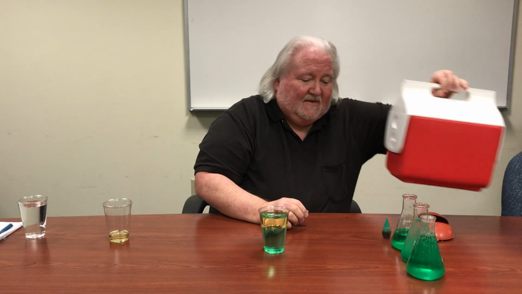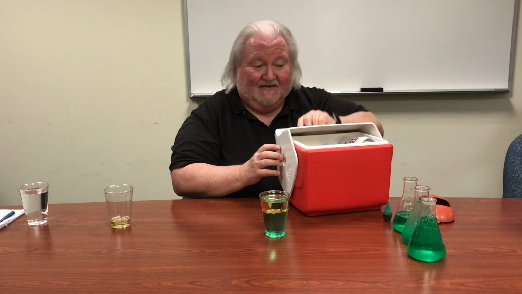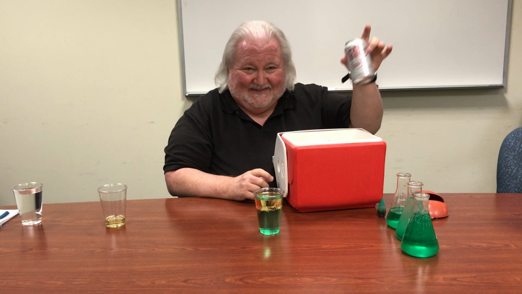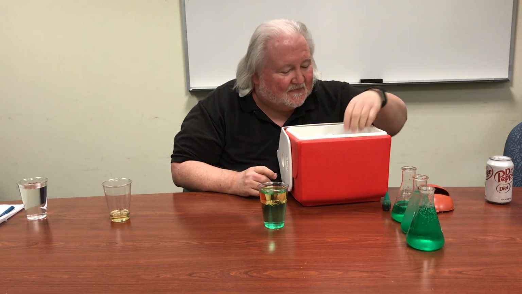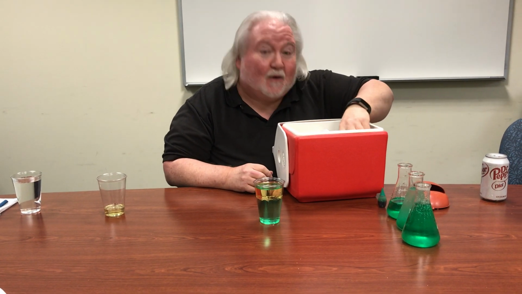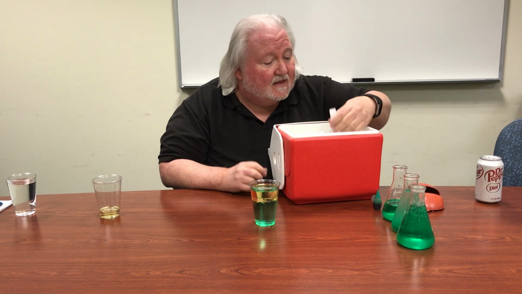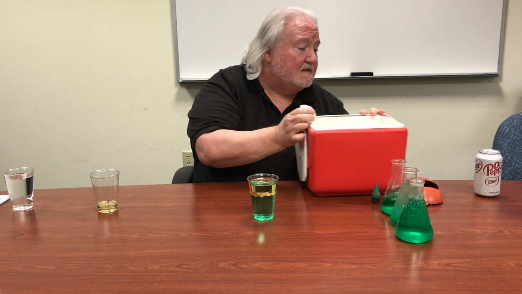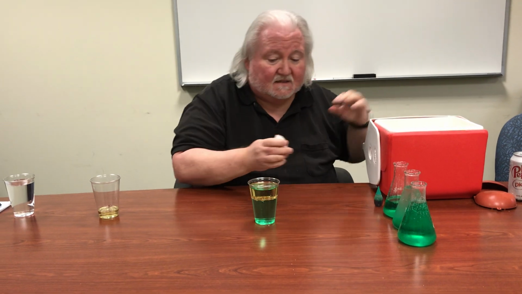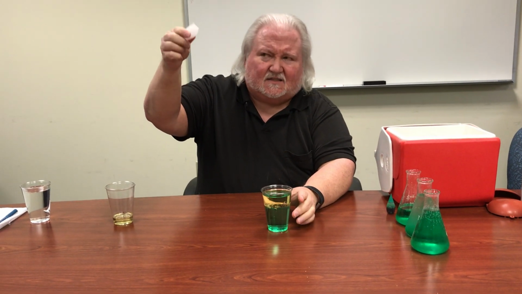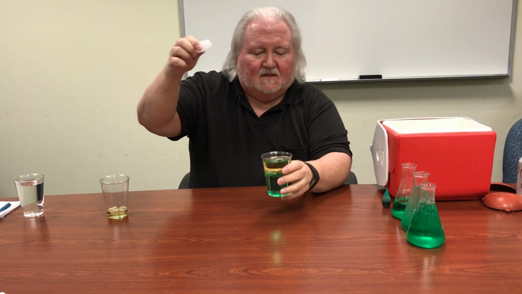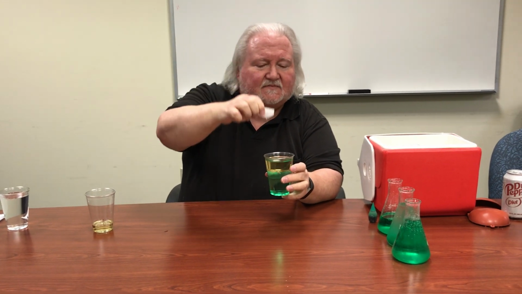Let's have some more fun. Here is an ice, it's not an ice cube, it's an ice crescent shape. What's going to happen when I put this ice in this oil and water?